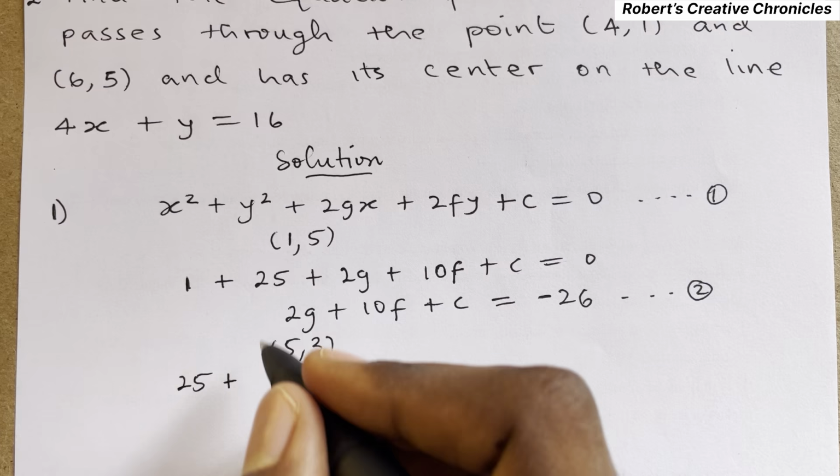Then plus c is equal to 0. So we'll leave all the parameters here and we'll take the constants to the other side. So this becomes what? 2g plus 10f plus c is equals to, this is 26. So taking it to the other side is negative 26. So this is our equation 2.